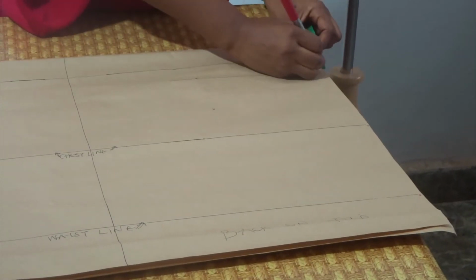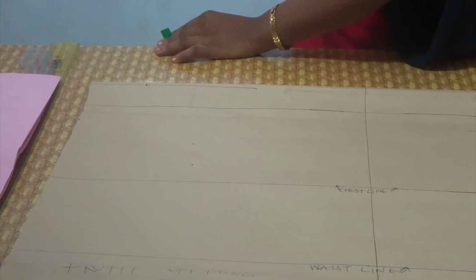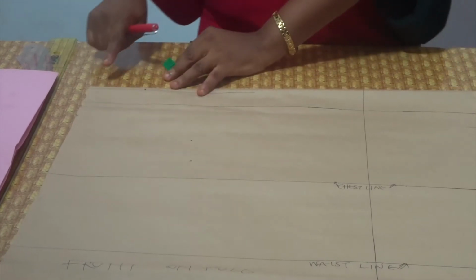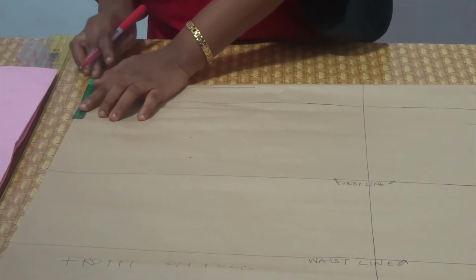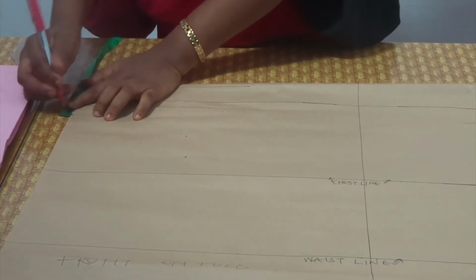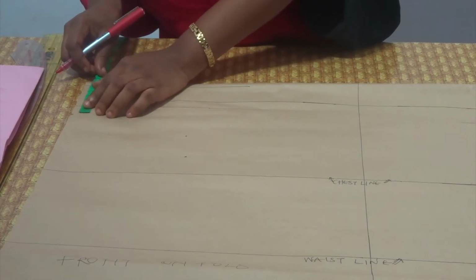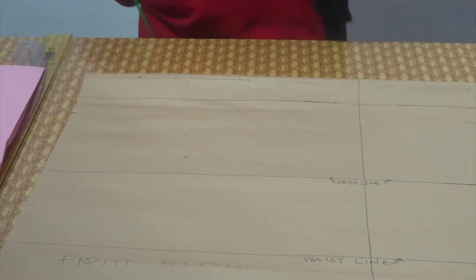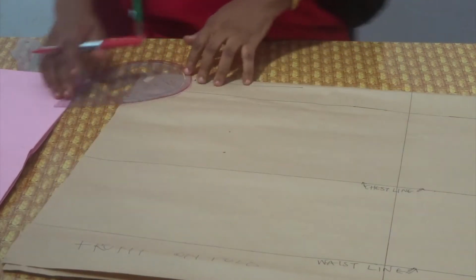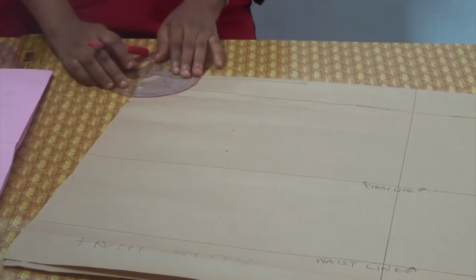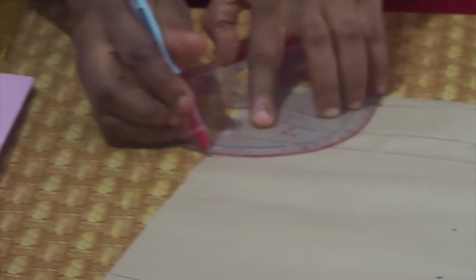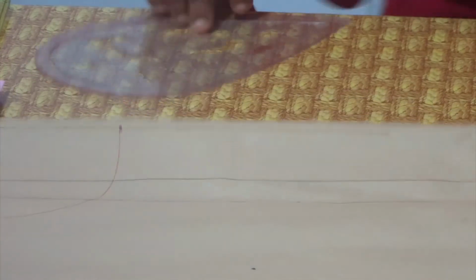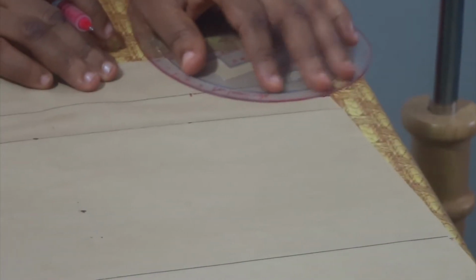So this is it. For the front, this 15 divided by 5, which is 3 for the neck width, then 3 for the depth, but you should add 1 more centimeter to it. So if this is 3 plus 1 centimeter, this is it. Connect the lines.